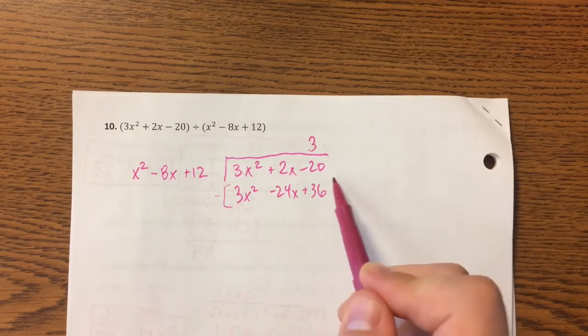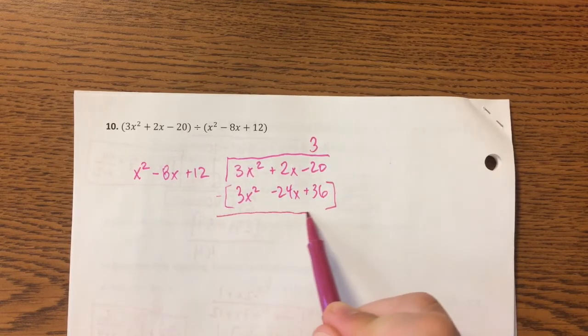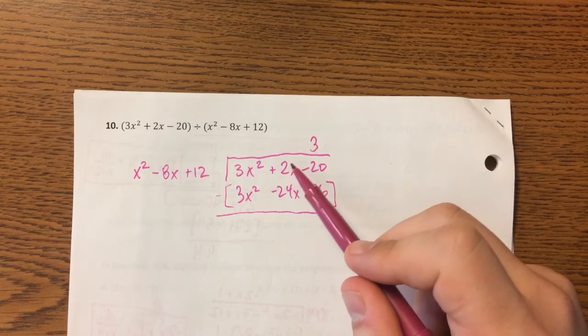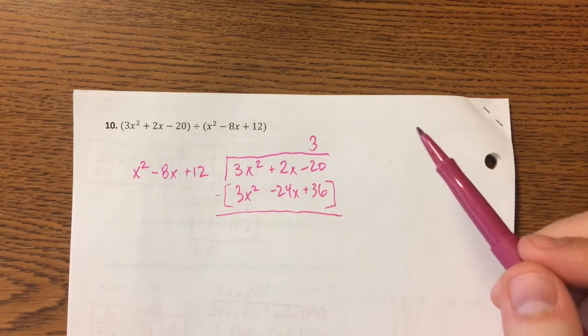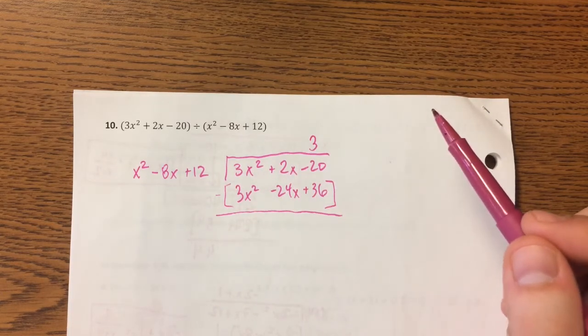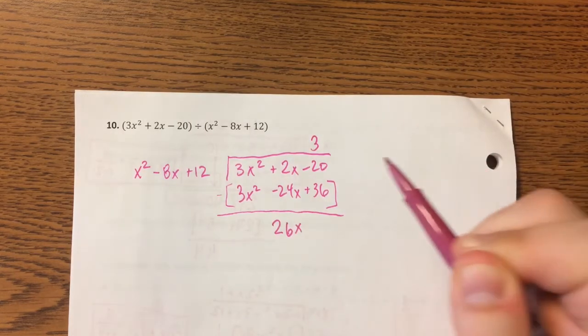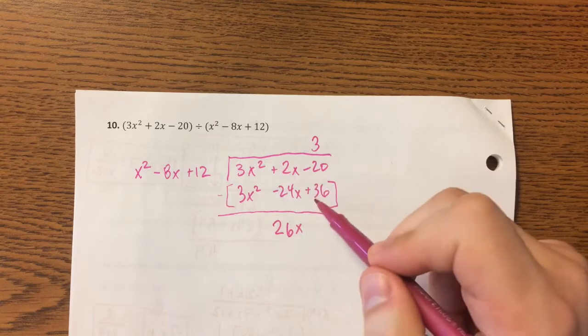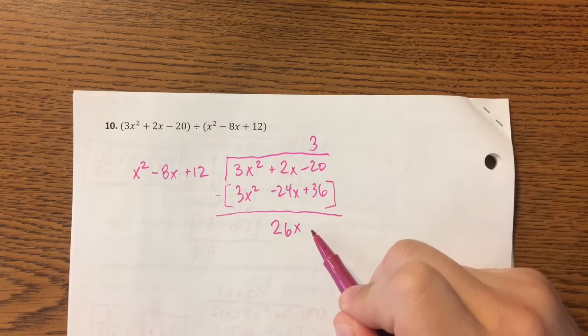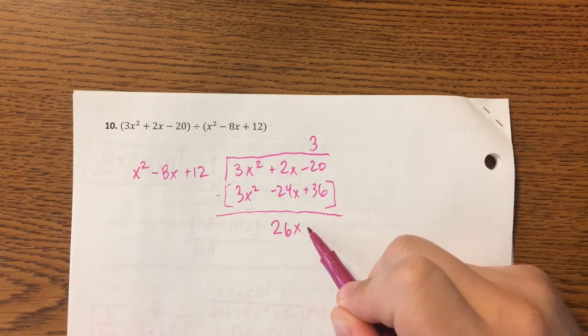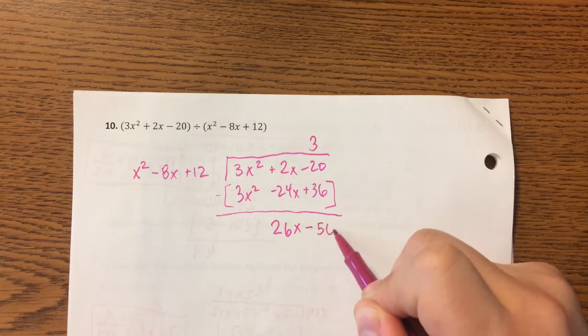Then I subtract. What's 2 minus negative 24? Yeah, 26x. And then negative 20 minus 36? Minus 56.